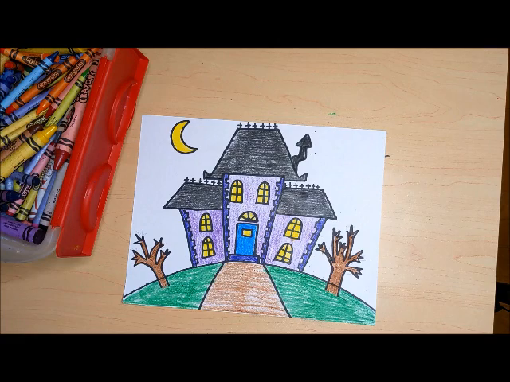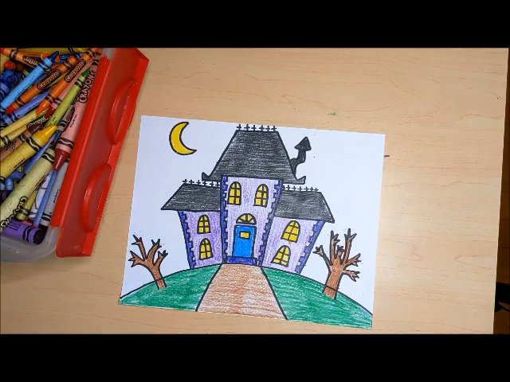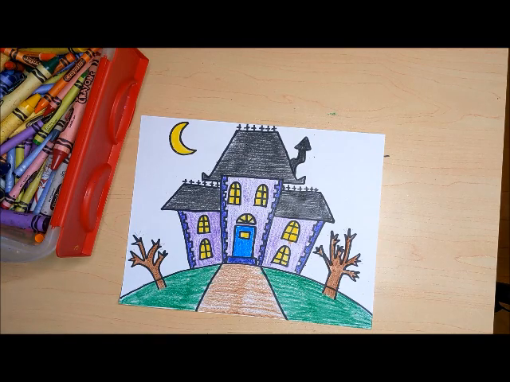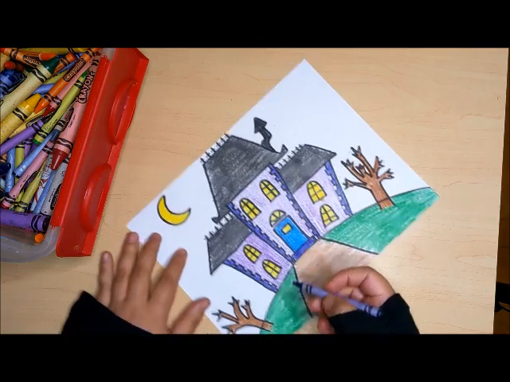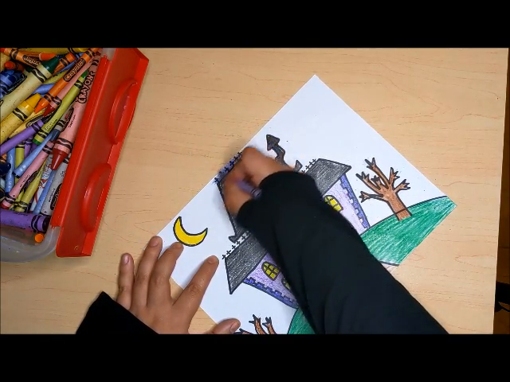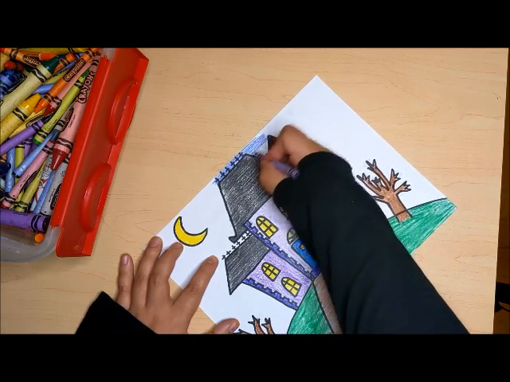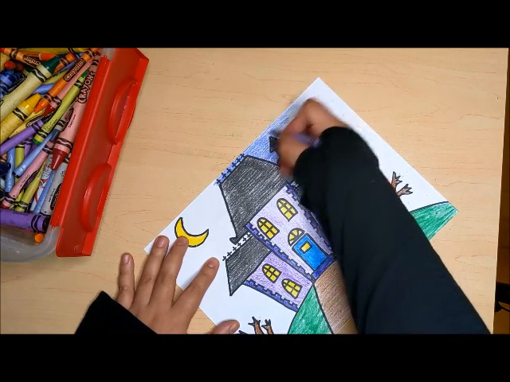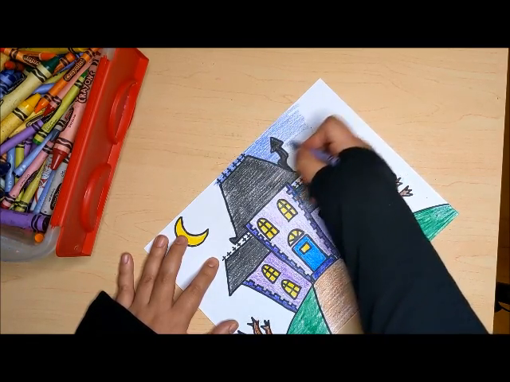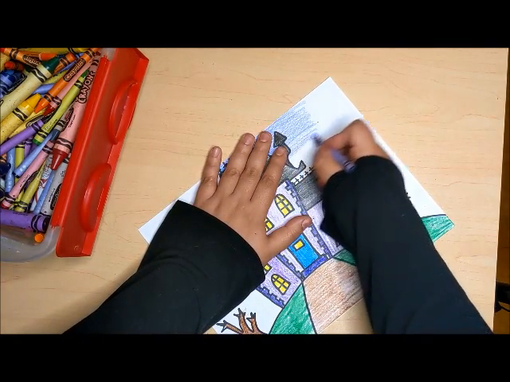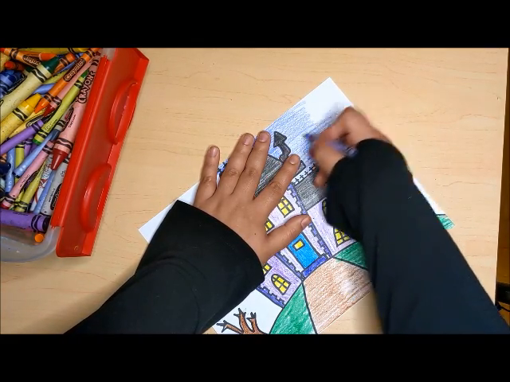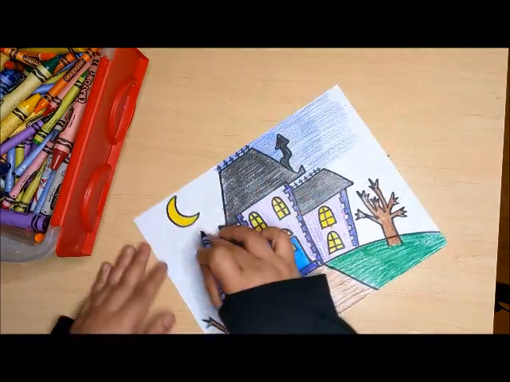Okay. And the last thing I'm going to do is, because my background is the sky and it's nighttime, I'm going to find an indigo or just a blue, which would be good because it's nighttime, and I'm going to color the background. Now remember, indigo is a little bit of a purpley blue color. So I'm going to use two colors. I'm going to use the indigo towards the top, away from the moon.